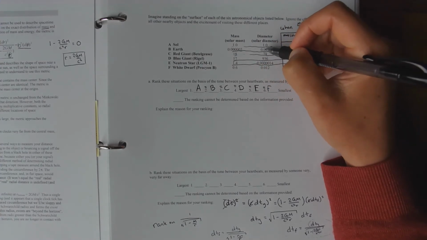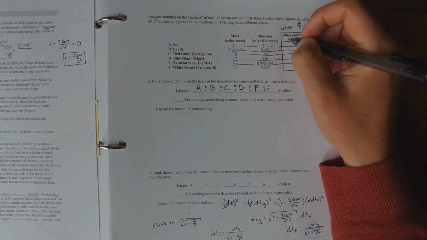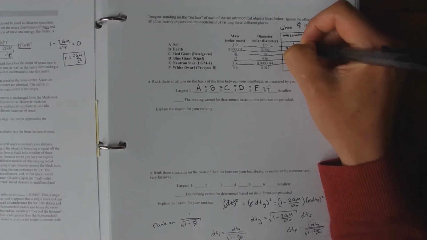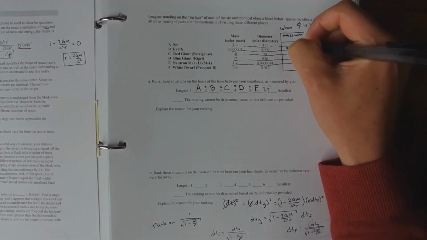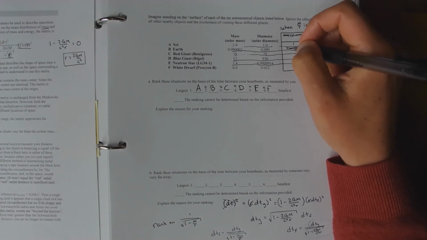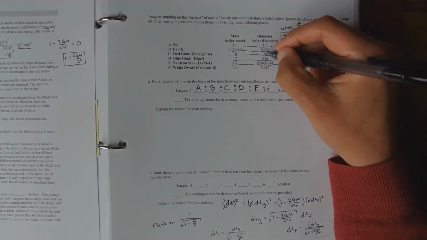This is 9 times 10 to the negative 3rd. So 3 times 10 to the negative 6th divided by 9 times 10 to the negative 3rd is equal to 1 over 300, which is 0.003 repeating.